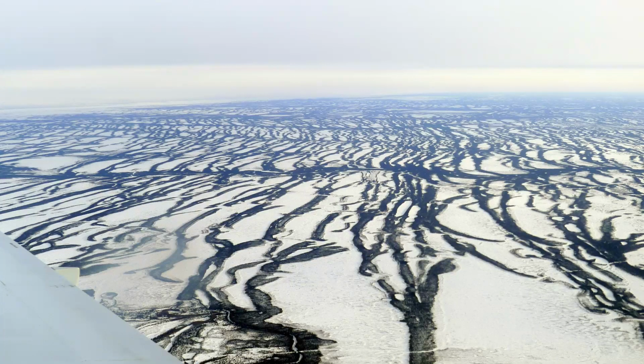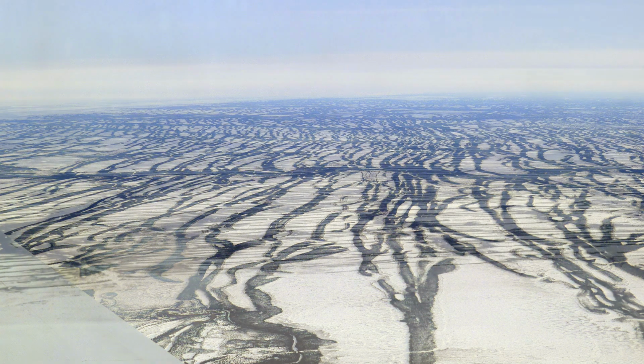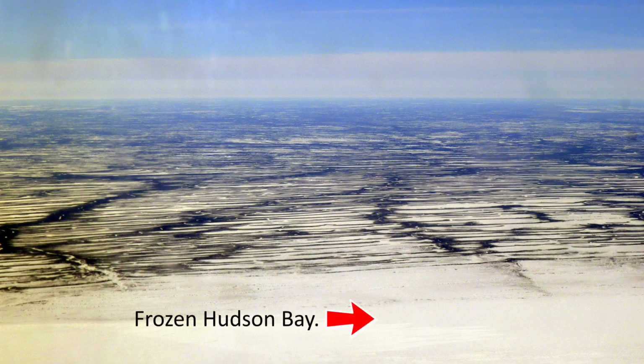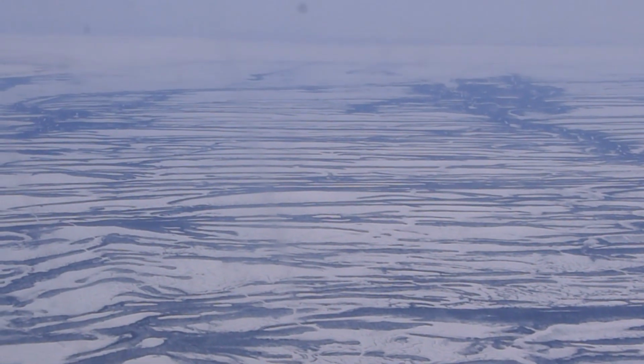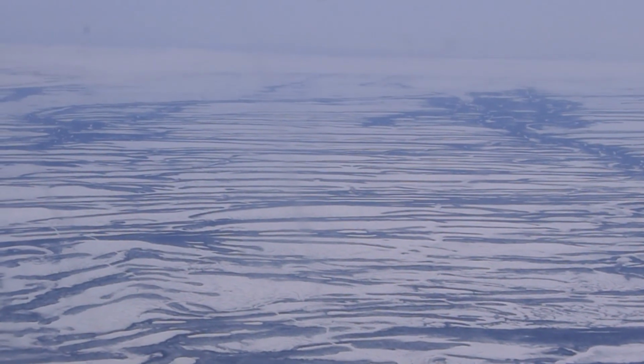As the land continued to rise, the Tyrell Sea shrank back towards the present-day Hudson Bay, and beaches continued to form closer and closer to the present-day Hudson Bay shore, as seen in this photo. The frozen Hudson Bay is the flat white area at the bottom of the photo. This video shows the dramatic bands of beaches just south of Hudson Bay, near Fort Severn.